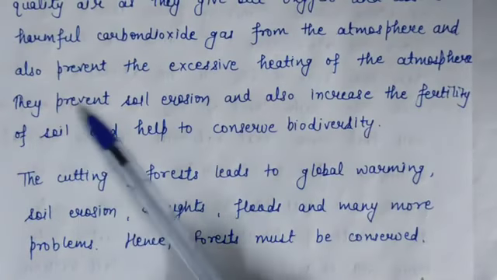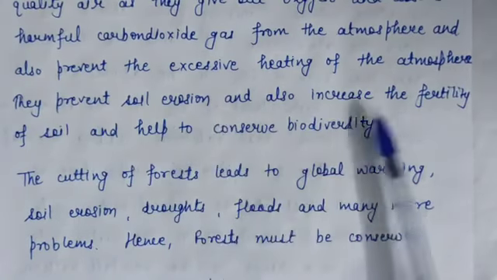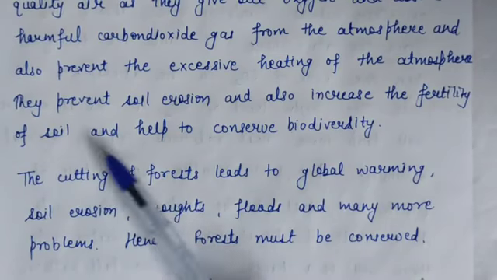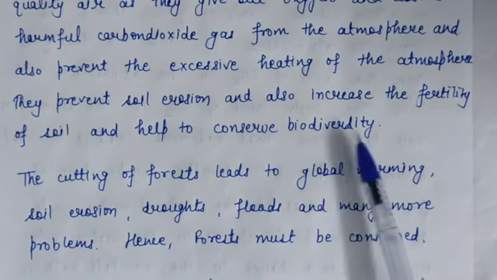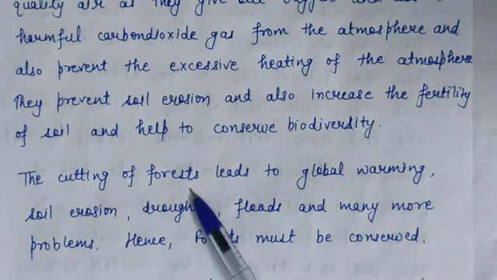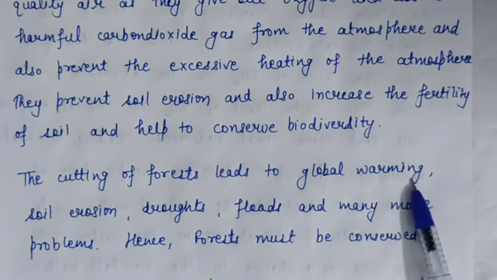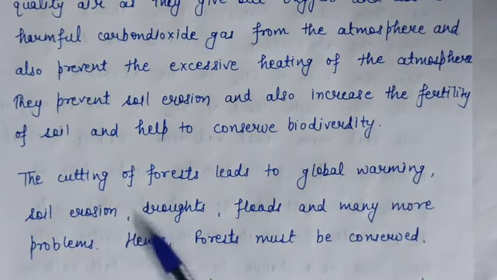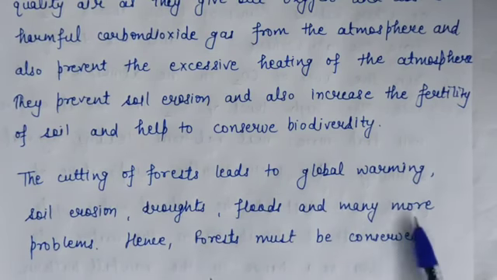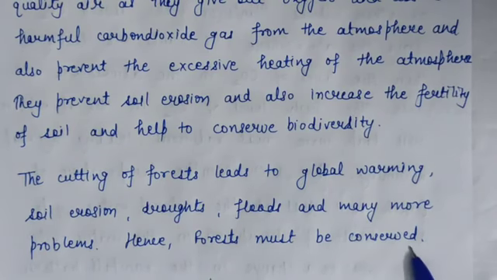Forests prevent soil erosion, increase the fertility of soil, and help to conserve biodiversity. The cutting of forests leads to global warming, soil erosion, drought, floods and many more problems. Hence, forests must be conserved. That's why we are saying that it's not justified to cut trees to meet the ever increasing demands of the human population.